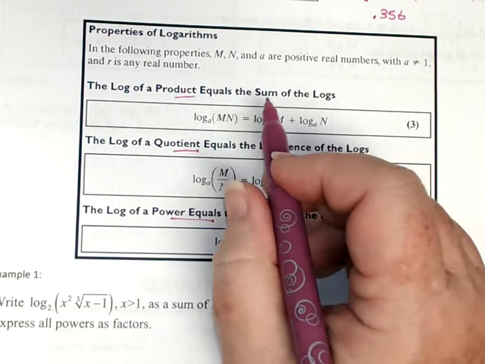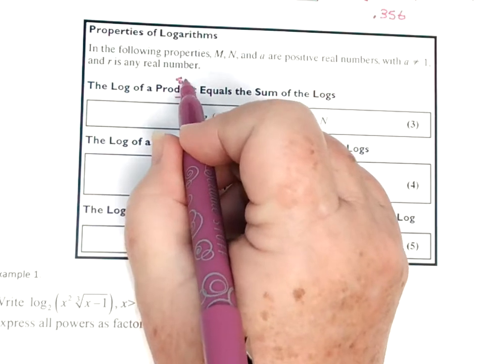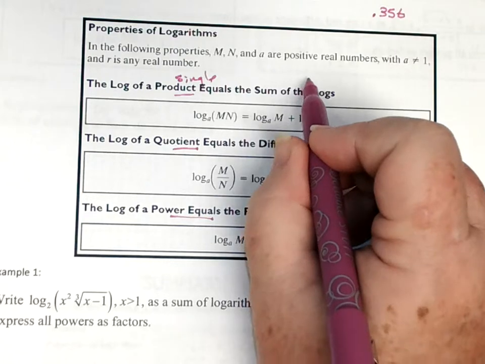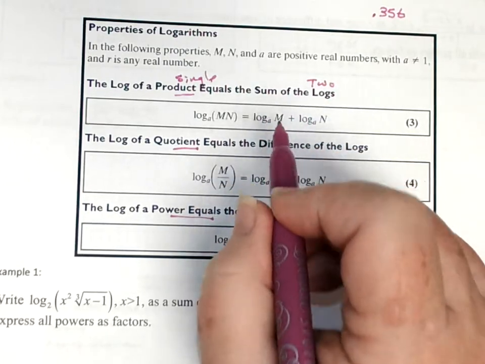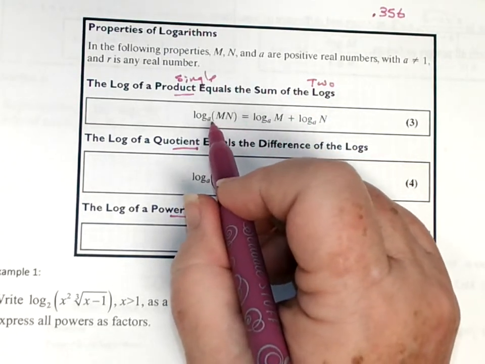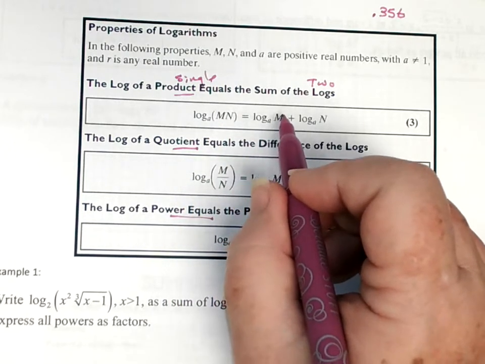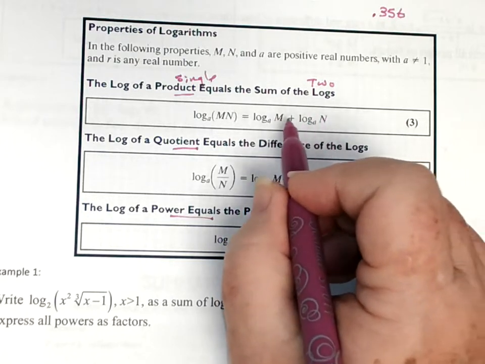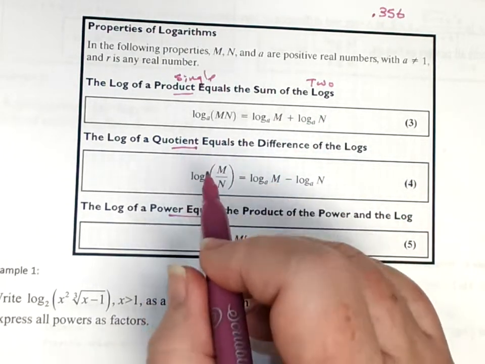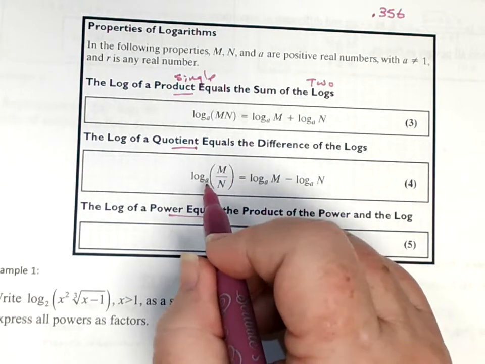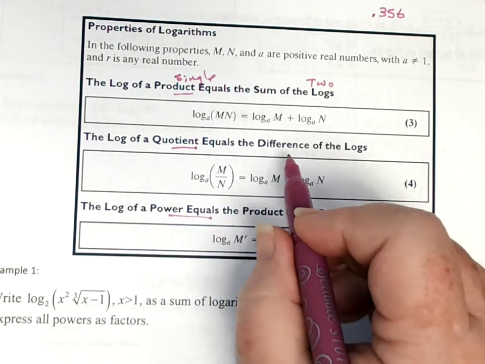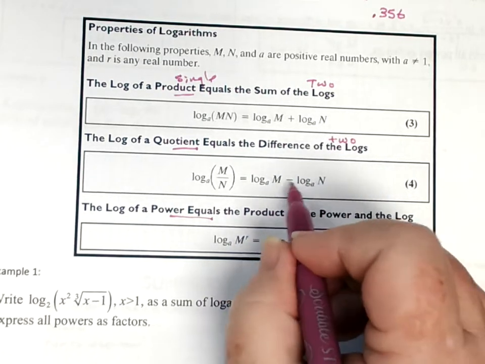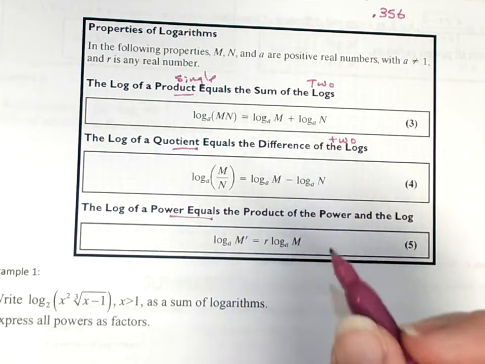What they're telling me is that if I start with a single log that is a product, we can split it into the sum of 2 separate logs. Notice how they started with a single log base a, and we split it into log base a of m plus log base a of n, 2 separate logs. And if we have a quotient in our argument, log base a of m divided by n, we can rewrite it as 2 logs that are subtracted, a difference, meaning the subtraction.